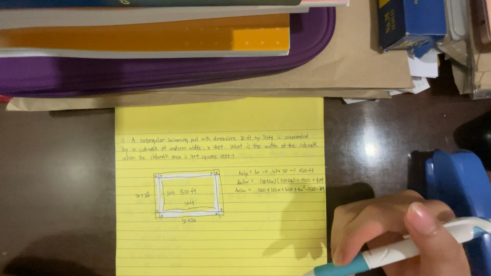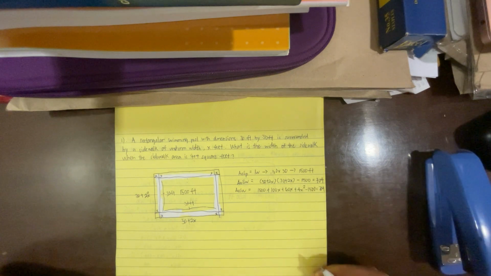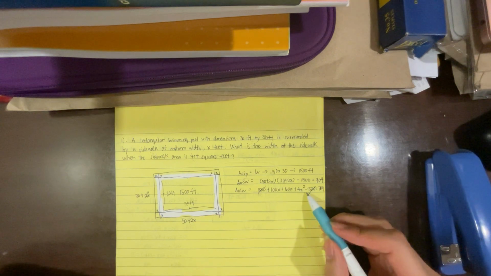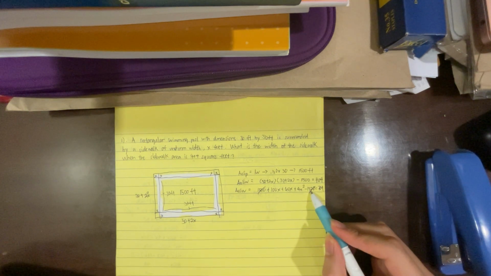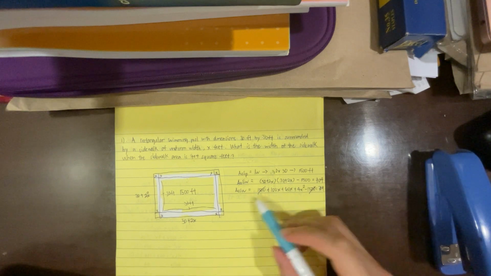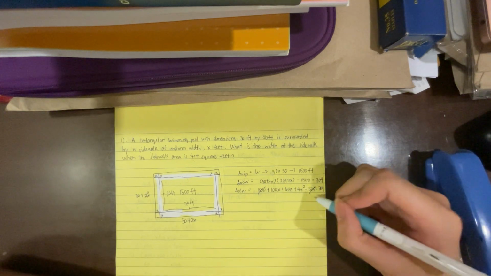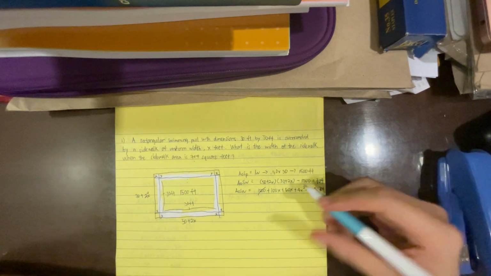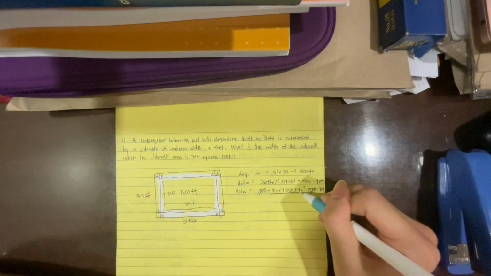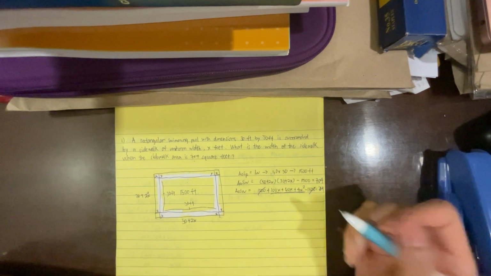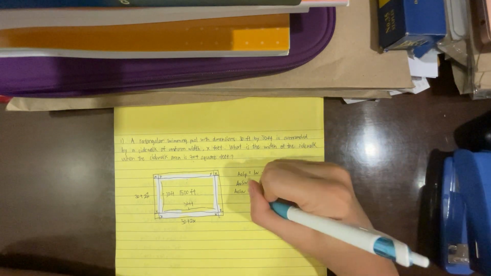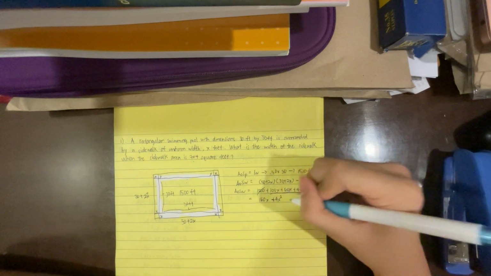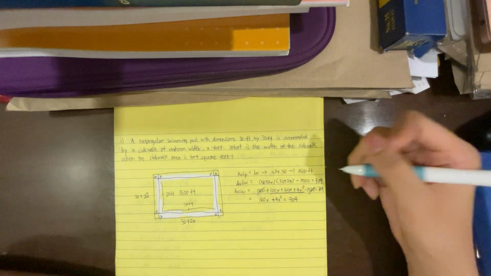So we can simplify this even further. We can get rid of the two 1,500 since 1,500 positive minus 1,500, or plus and minus, that would cancel out and that would be 0, right? 1,500 minus 1,500, that would be 0. So we don't have that. So let's just pay attention to this part. 100x plus 60x, that'll be 160x. So we can say 160x plus 4x squared equals 704.